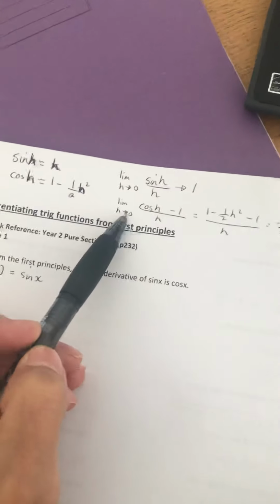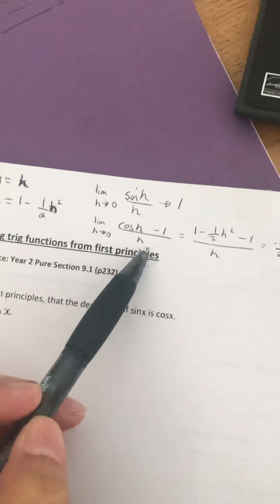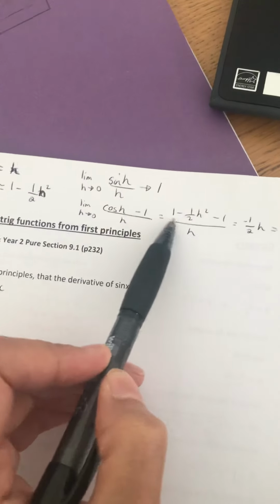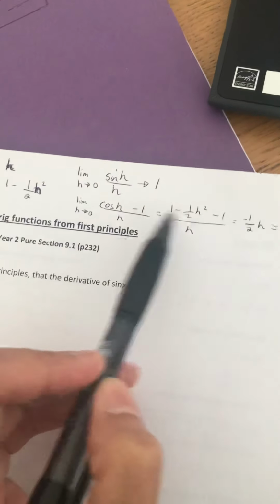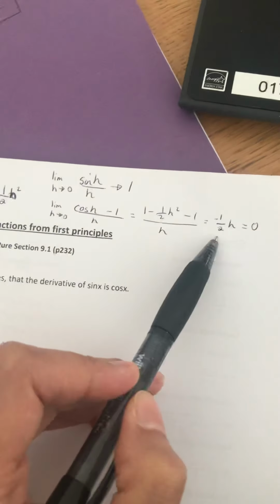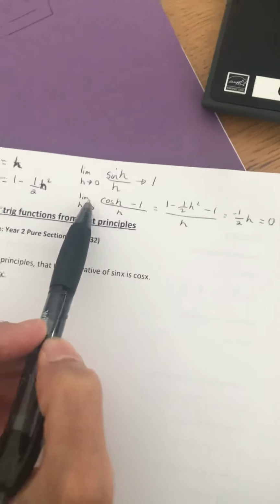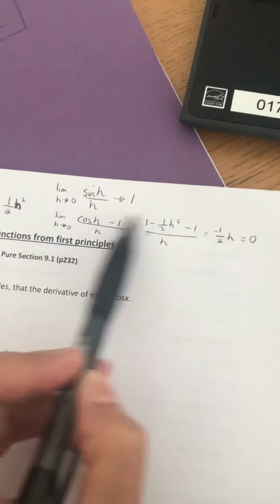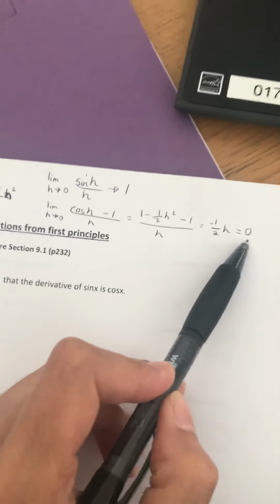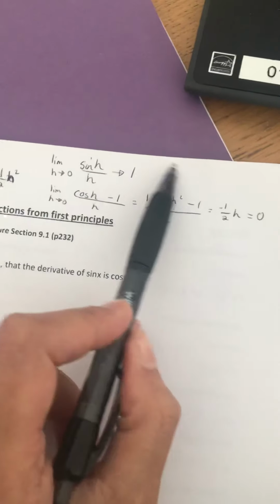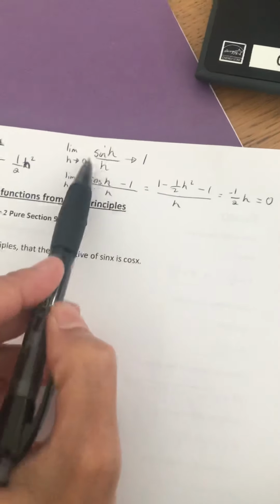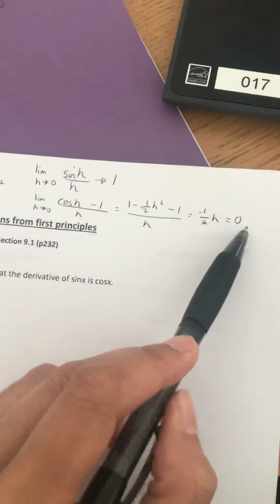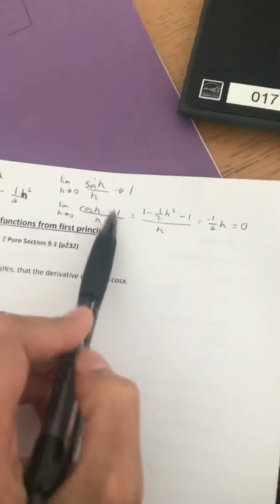And the other one that they should give you is cos h minus 1 over h. So cos h is this bit here, 1 minus a half h squared. Take 1, that's that bit there, over h. If I just tidy that up, I'll get minus a half h. And if I'm taking the limit as h tends to 0, if h gets closer and closer to 0, you'd expect this whole thing to be approaching 0. Okay, so this bit here they would give to you, so you wouldn't have to worry about it. They would give you this bit here, that sine h over h is 1 and cos h minus 1 over h is 0. I was just trying to explain it to you over here.